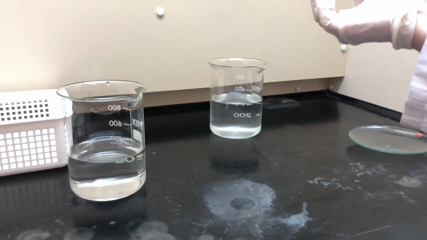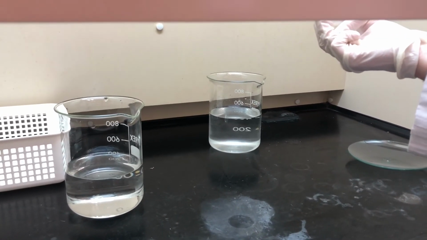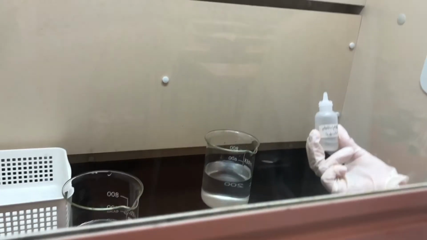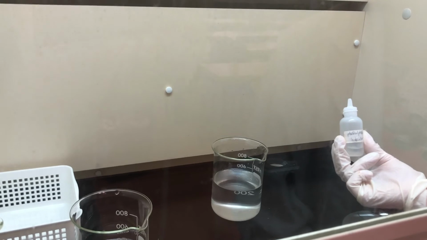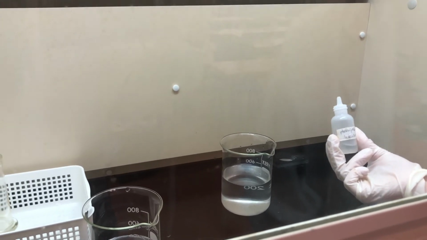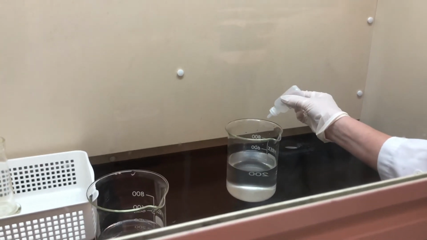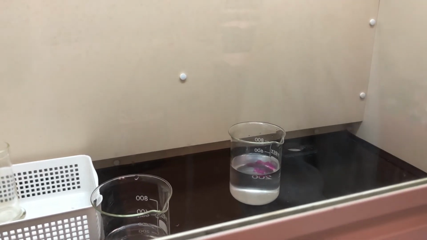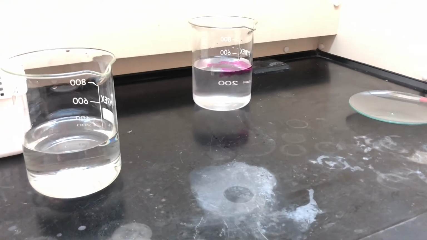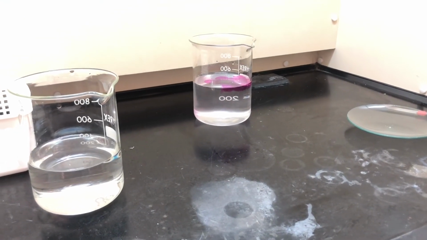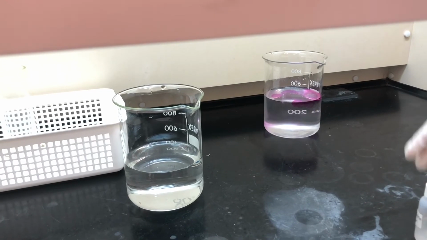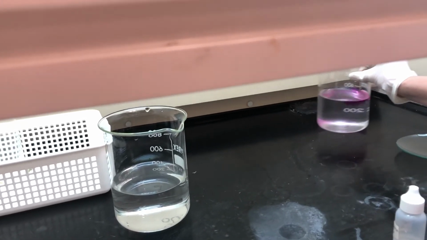I'm actually going to use a chemical called phenolphthalein indicator, and this tells me whether I have a base or not. If it's turned all of my water basic, it should turn a bright pink colour. Let's see if our experiment worked. And you can see that's a positive for the fact that this water has turned basic. Okay, so we're just going to pop that down to the side.